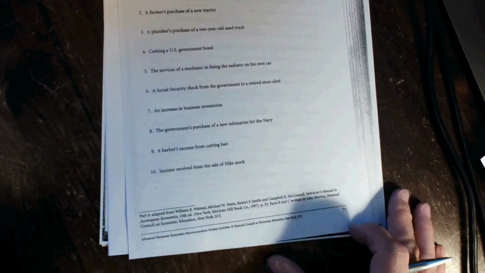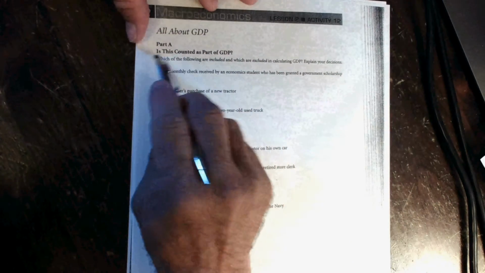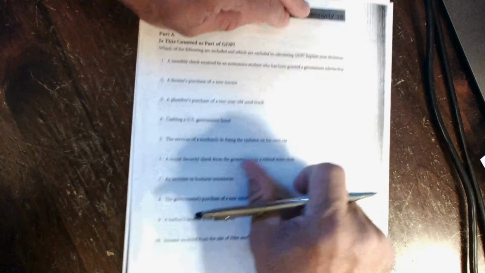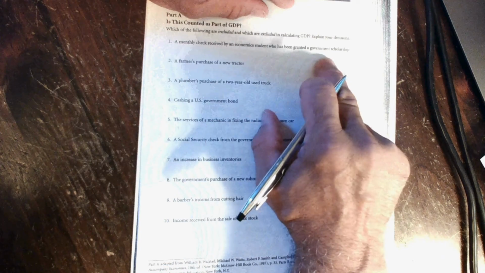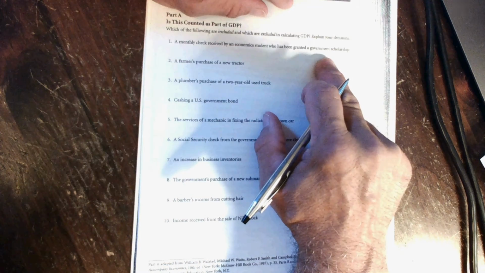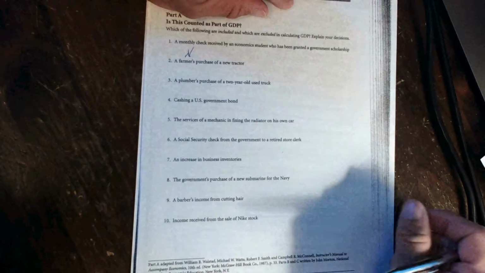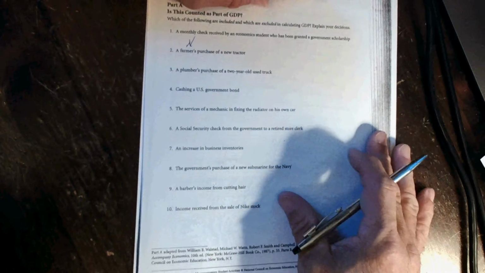So let's do a worksheet and explore this and pick some examples and see if we can apply this. All about GDP. Is this counted as part of GDP? So, a monthly check received by an economics student who has been lucky enough to be granted a government scholarship. This is not included in GDP because it's a transfer payment. Nothing new has been produced.